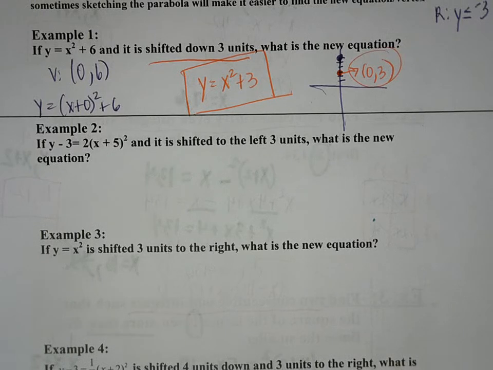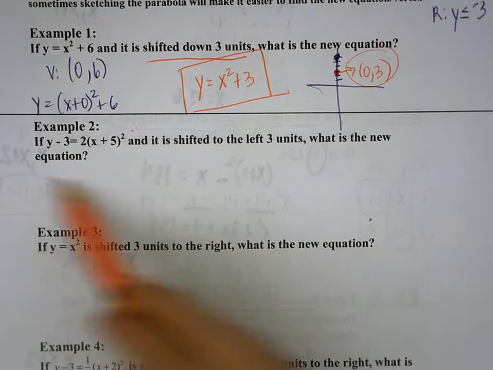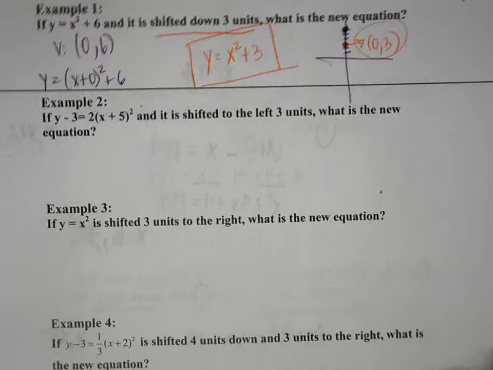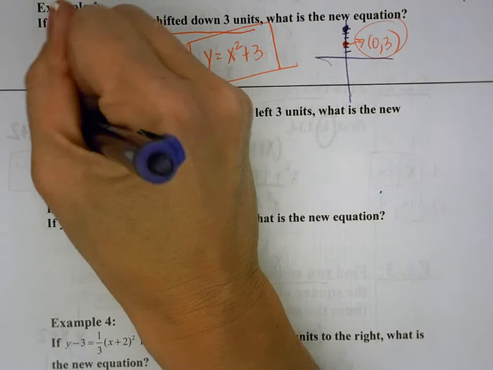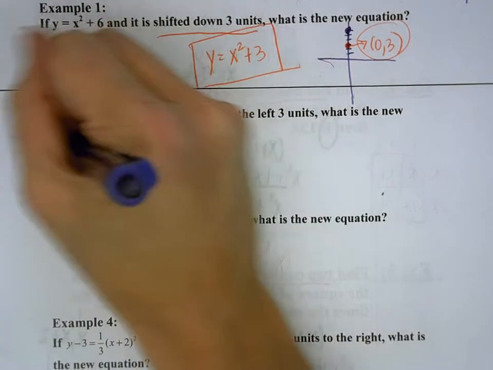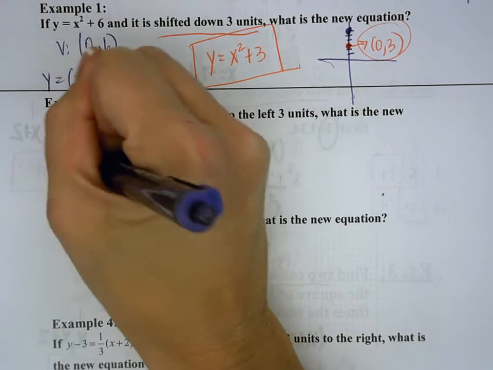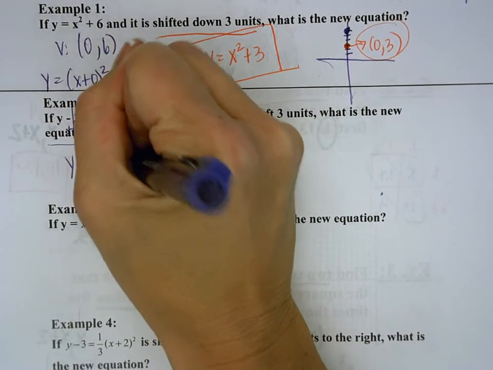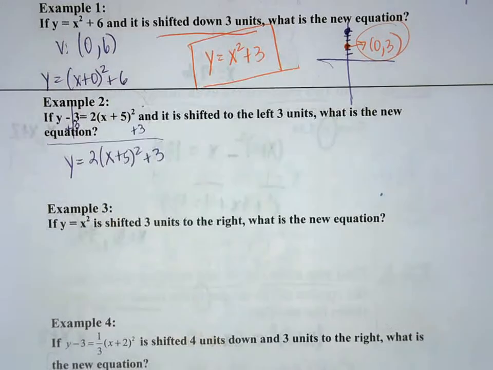Okay, example 2. What do you notice right now about this equation? Y isn't by itself. So what would you think would probably be the best thing to do? Good. So we're going to add 3 to both sides. Okay, we're going to keep it in vertex form because it's in vertex form. We have y equals 2 parentheses x plus 5 squared plus 3.